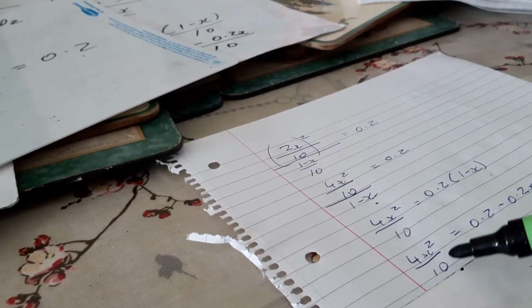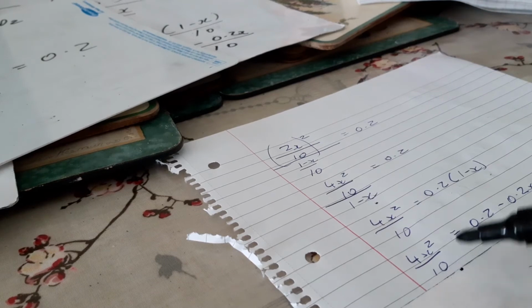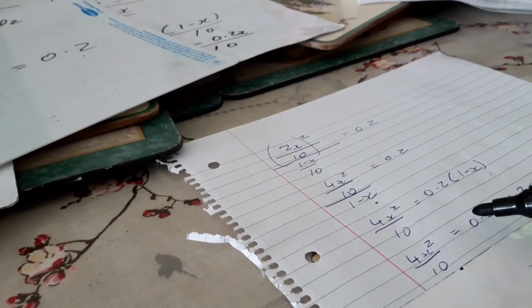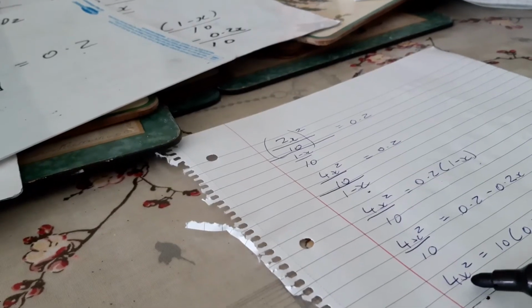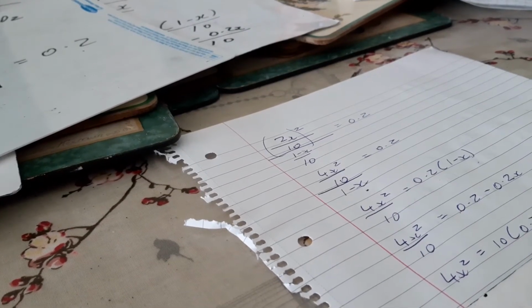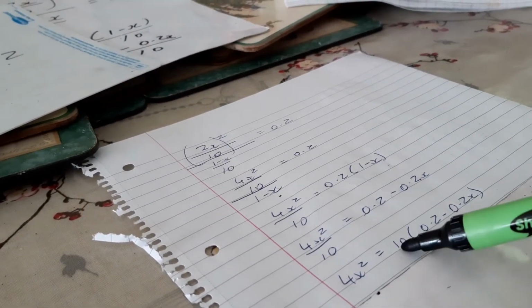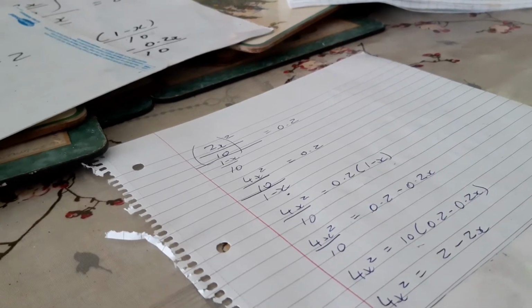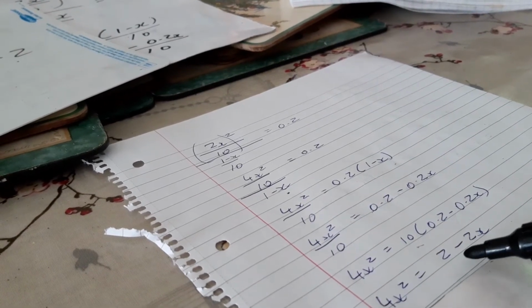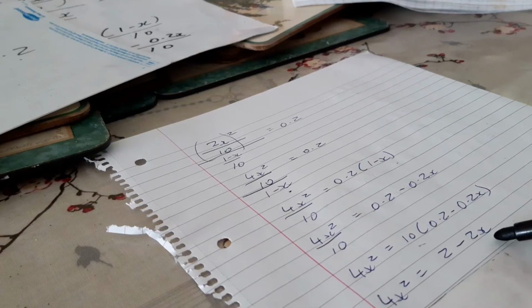And now I want to get rid of the last fraction here, which is 10, so I'm going to bring this 10 over here and multiply that by this side. I get 4x squared equals 10 times 0.2 minus 0.2x. Now I'm going to multiply this out, and I get 4x squared equals 2 minus 2x.